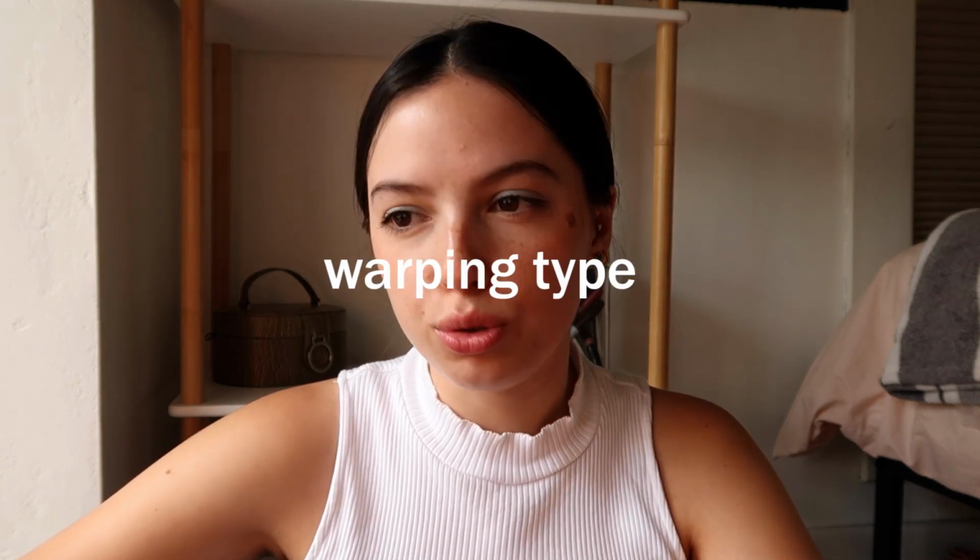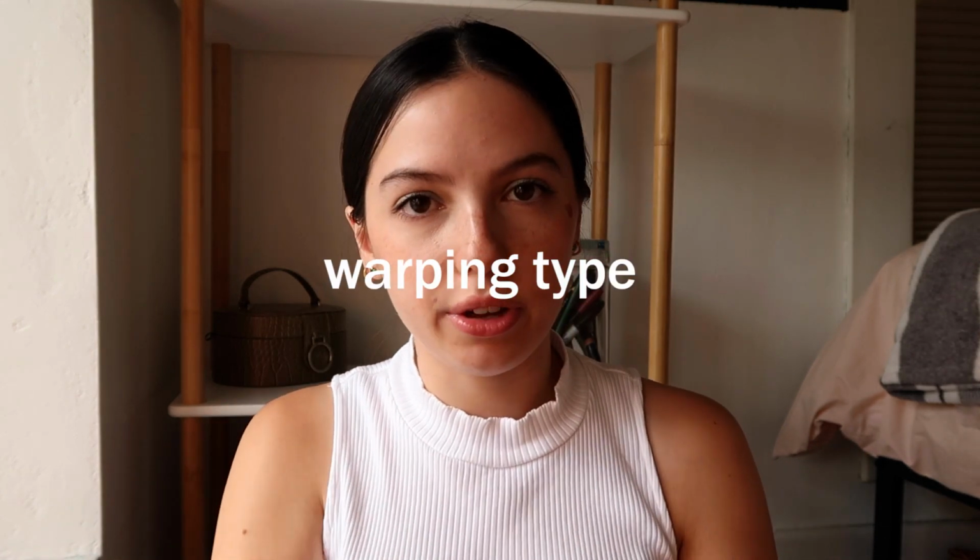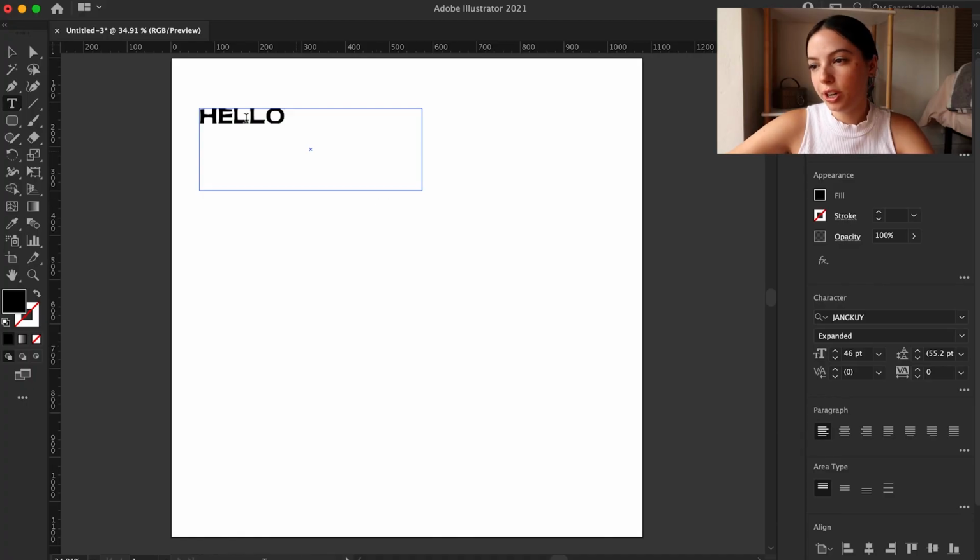So the first thing I want to get into is showing you how to do the warp text stuff. This is what I'm working on with a client right now, so I just wanted to talk about it. It's something I'm totally into, and even something that I had to search for myself because I always forget how to do this stuff. So I'm in Illustrator and I just have a text box open with some cool type. So I have hello, and I am going to be warping this.